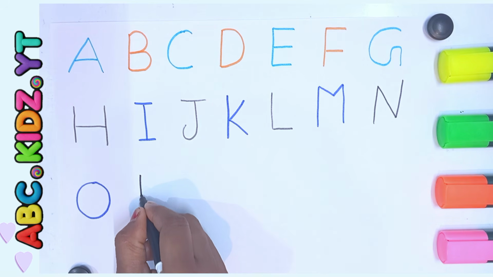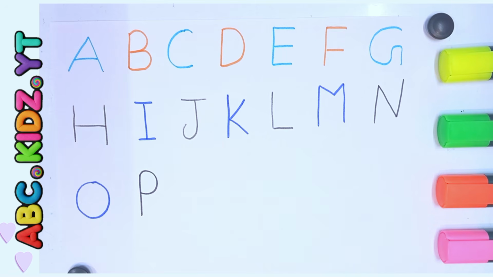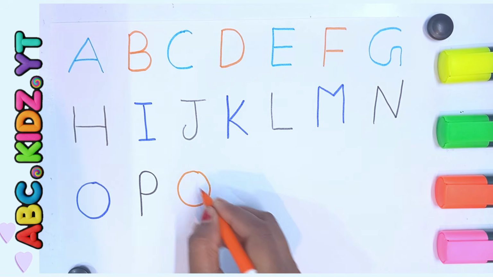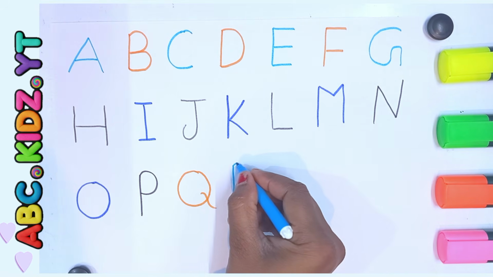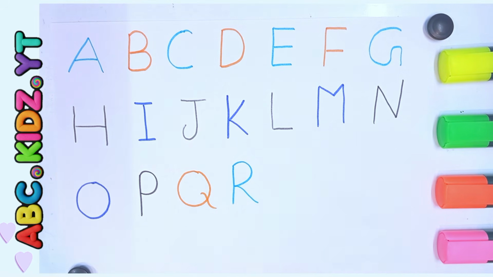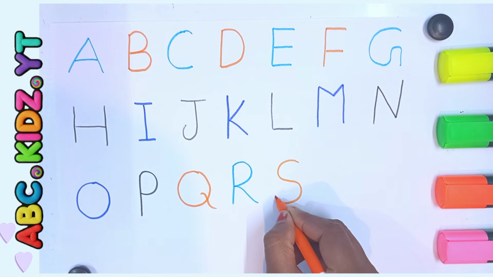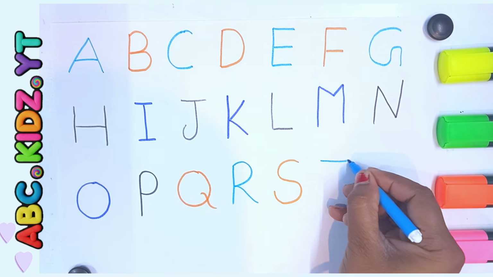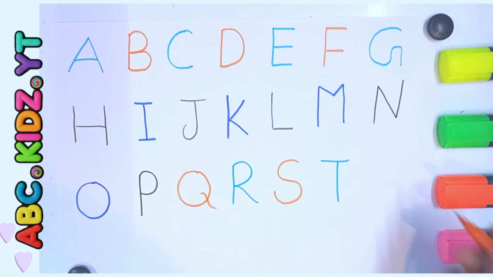P for pen, P for pen. Q for queen, Q for queen. R for rabbit, R for rabbit. S for sun, S for sun. T for tiger, T for tiger.